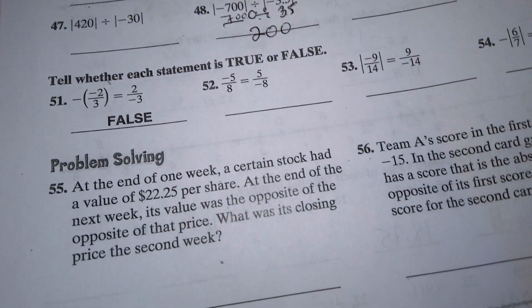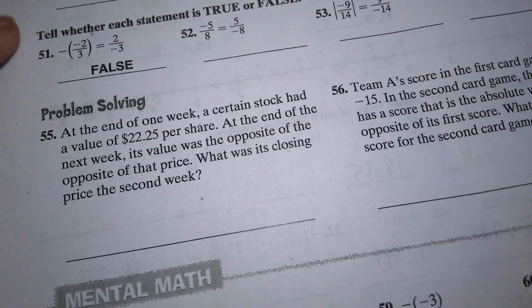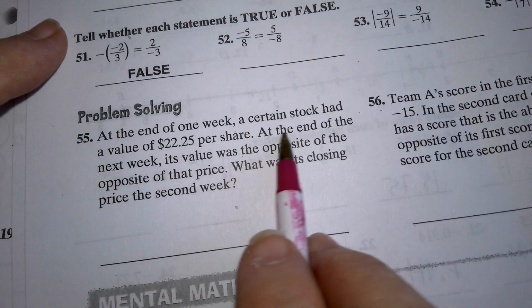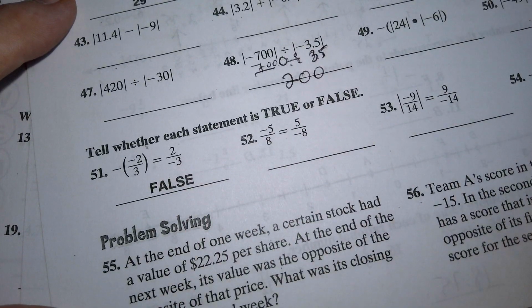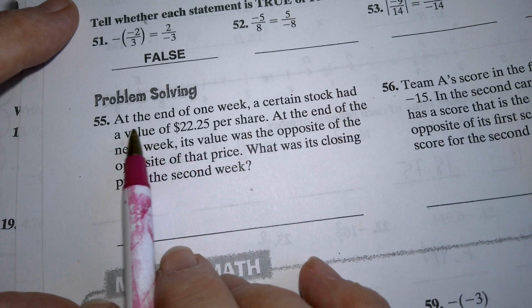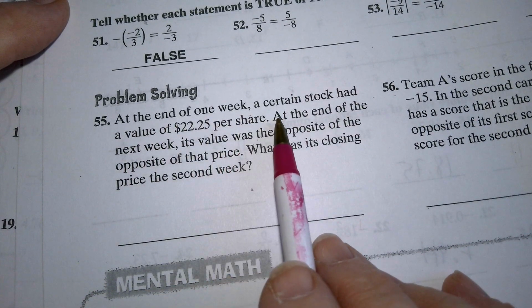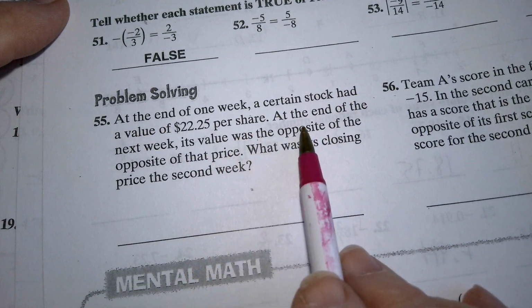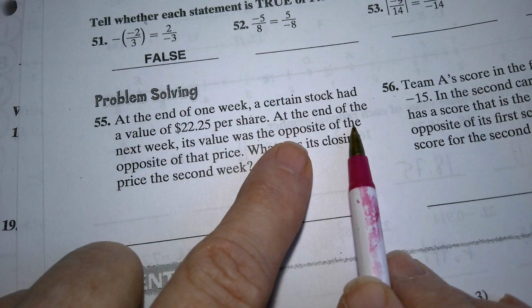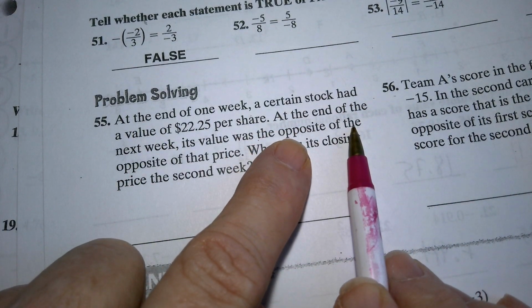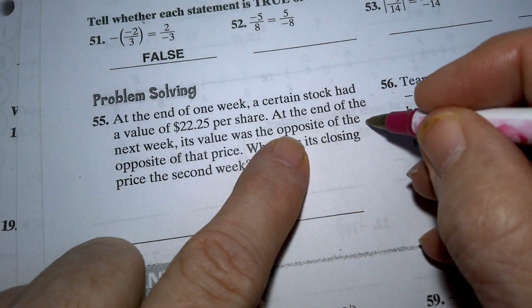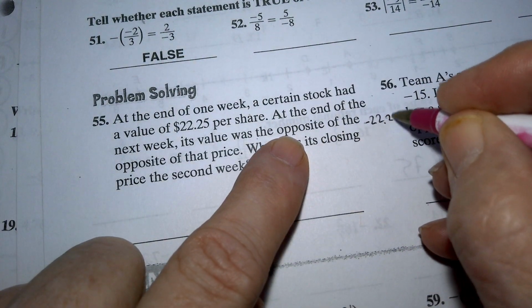At the end of 1 week, a certain stock had a value. Oh, these are simple. At the end of 1 week, a certain stock had a value of $2.25 per share. At the end of the next week, it had the opposite value, which would be a negative 2.25.